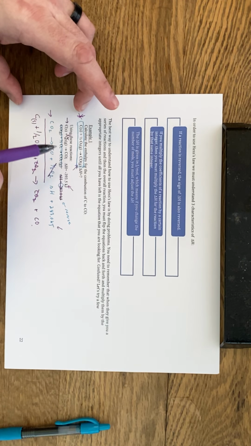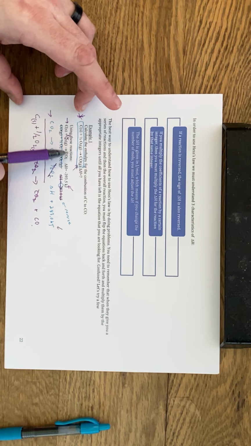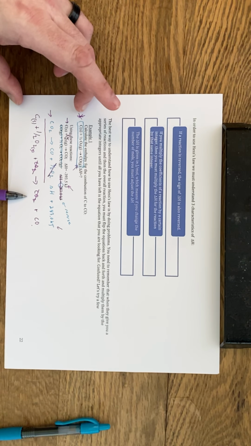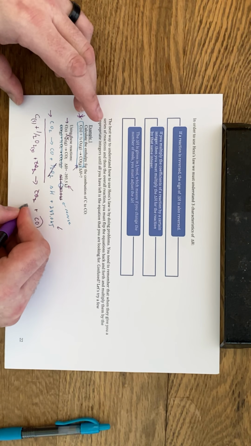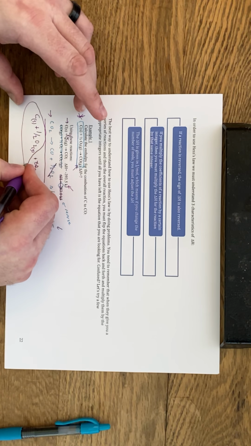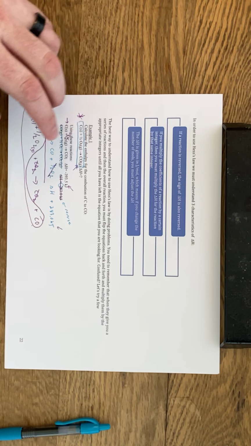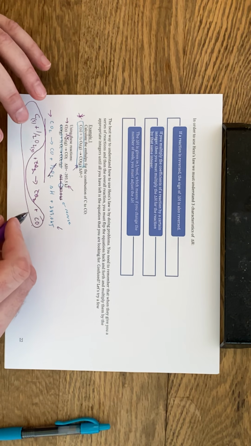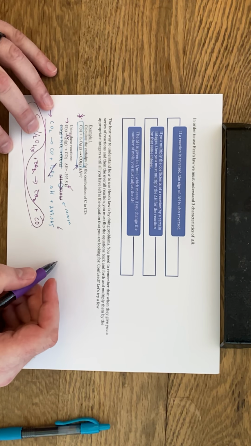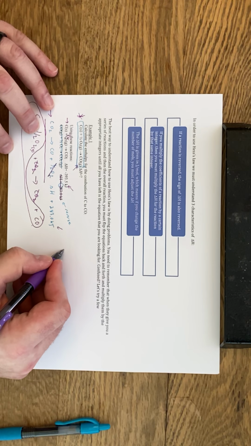And if you have a series of steps, all of the intermediate steps will cancel out to end up with your overall equation, which I did here, but I drew it kind of wonky. This right here is my overall equation. Now, what's really important is we want to know what the change in H is. And so in this case, we'd have to add these two values together.